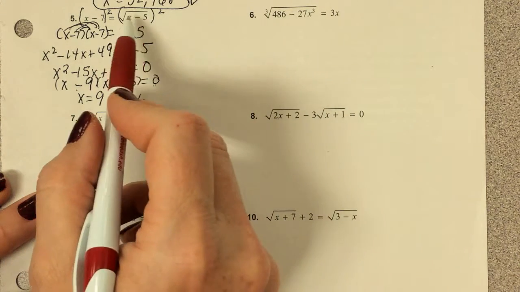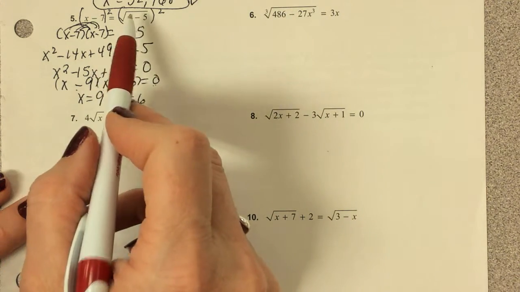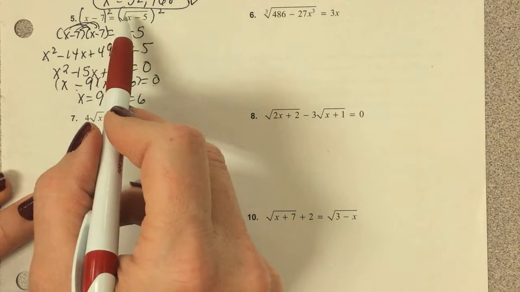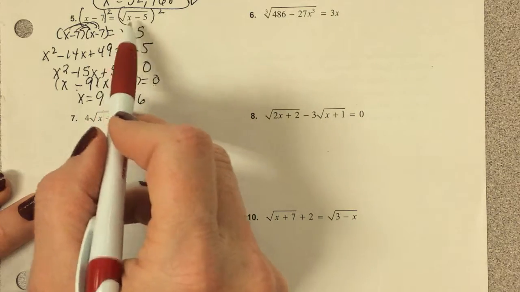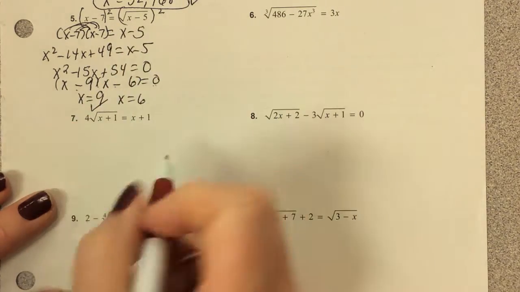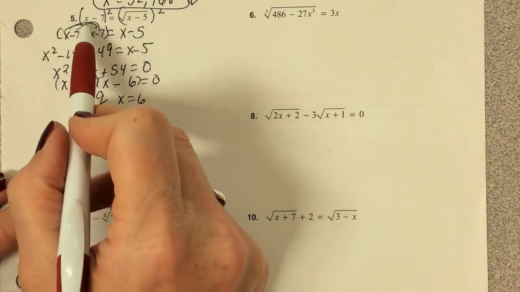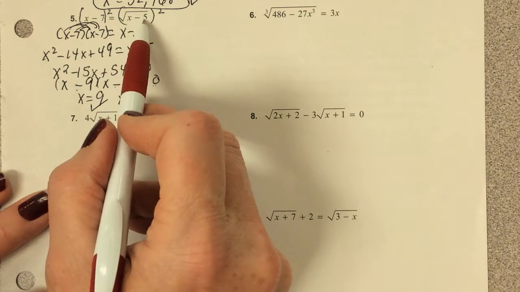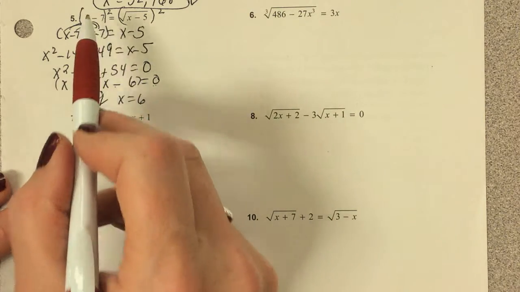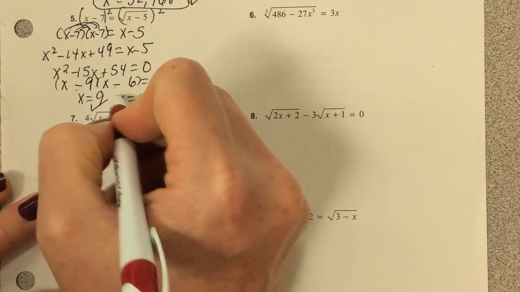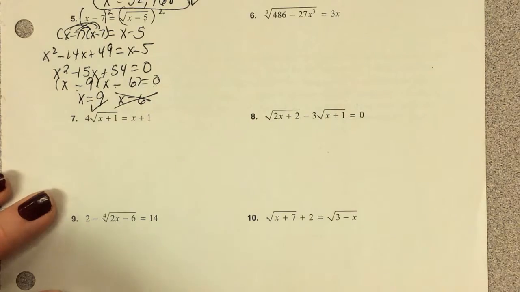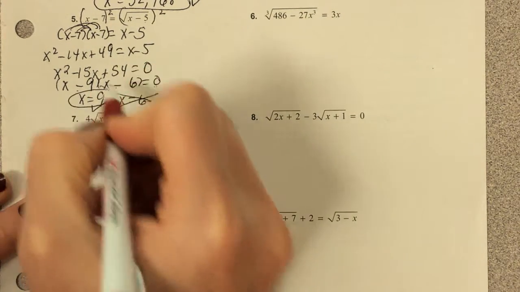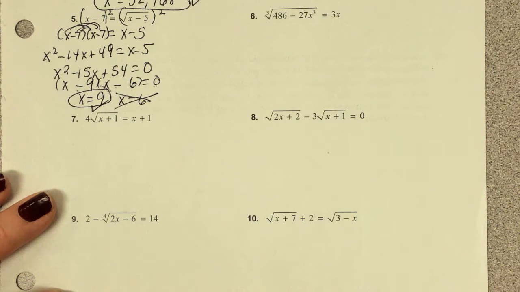But notice, I had a square root. I definitely want to check this. Plug it in. 9 minus 7 is 2. 9 minus 5 is 4. Square root of 4 is 2. That's fine. That worked. Check 6. 6 minus 7 is negative 1. 6 minus 5 is 1. The square root of 1 is not negative 1. It's just 1. Therefore, this is an extraneous solution. 9 is the only one that works. Extraneous, and that's the actual solution.